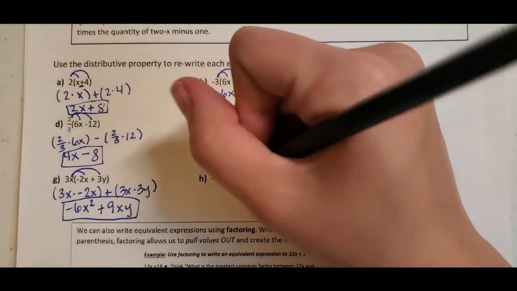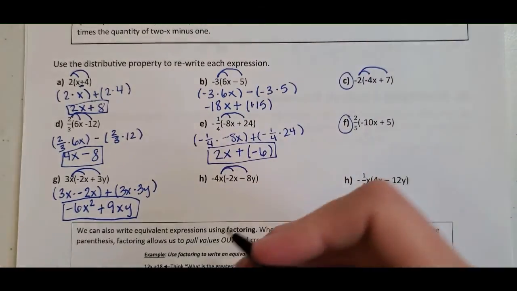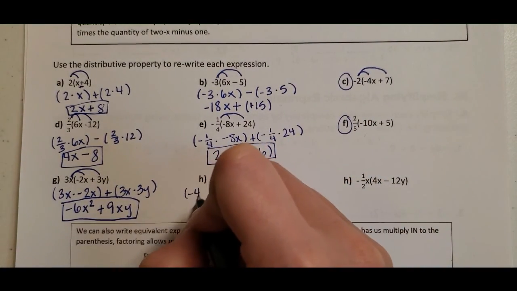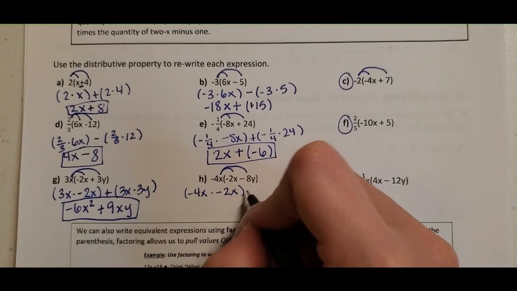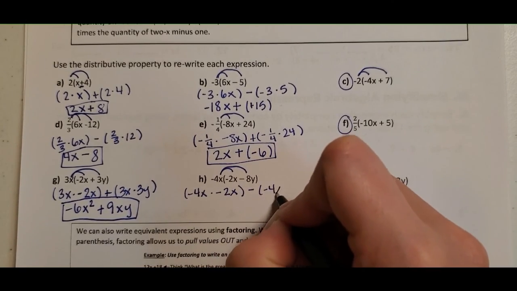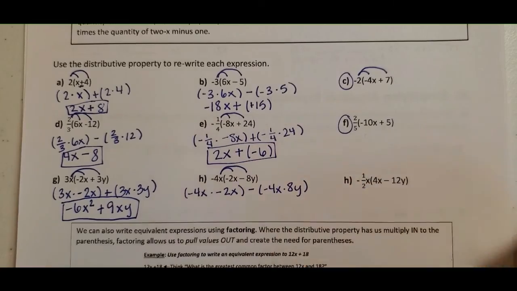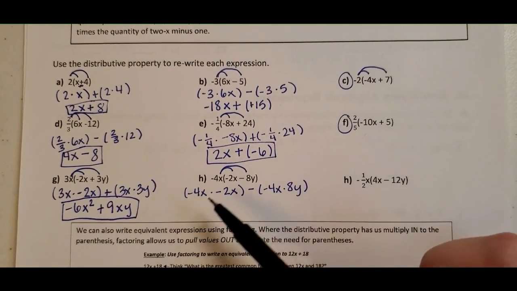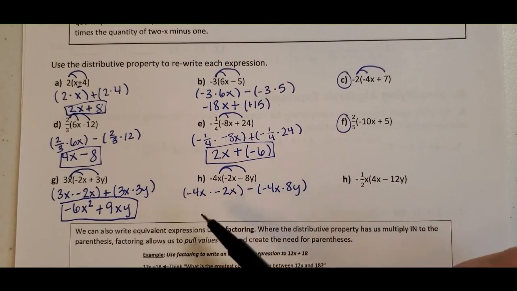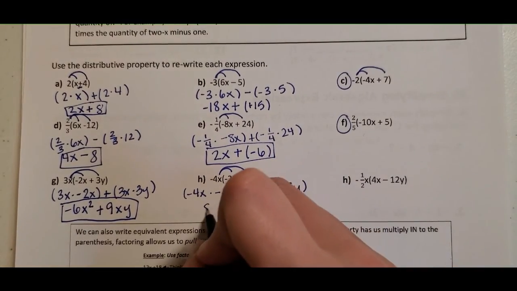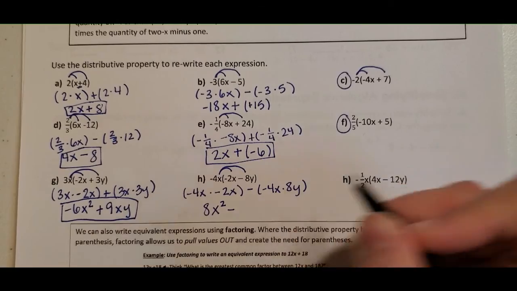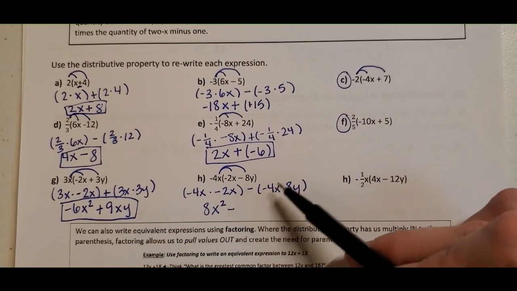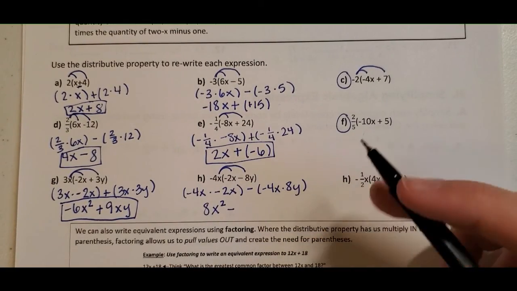Looking at H, distribute negative 4x. So negative 4x times a negative 2x minus a negative 4x times 8y. So negative times a negative is a positive. So 4 times 2 is 8. And again, you have two x's, so it's x squared minus 4 times 8 is 32.